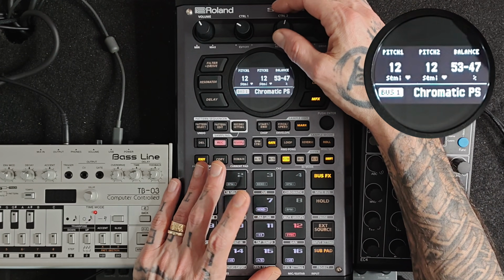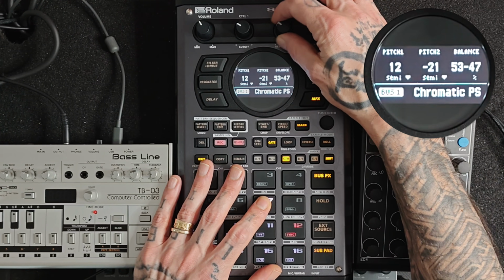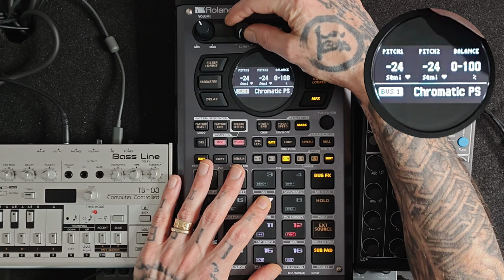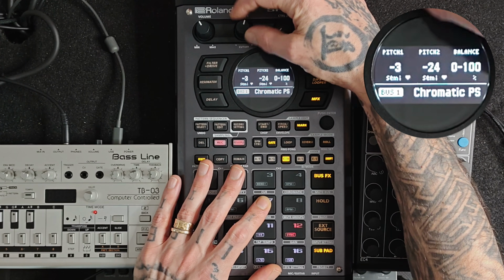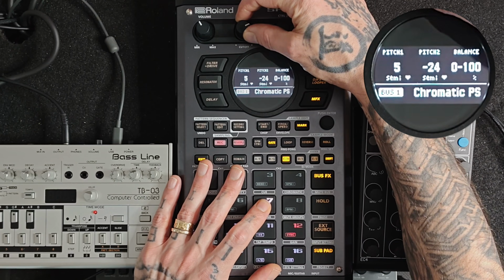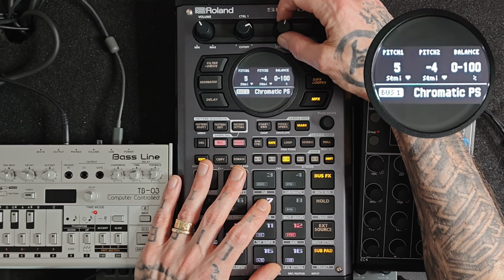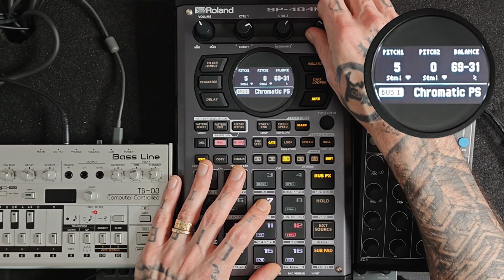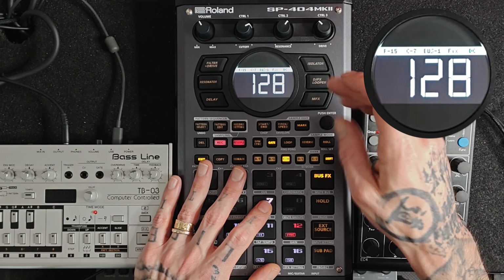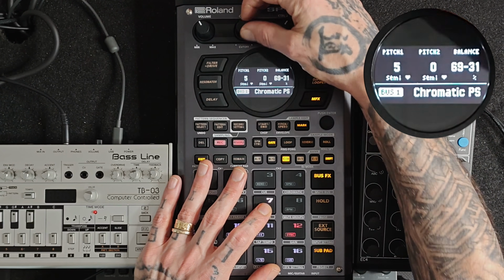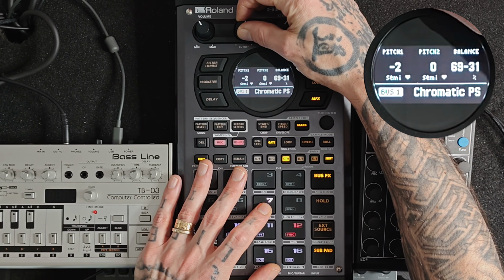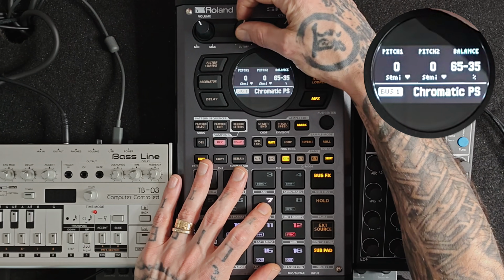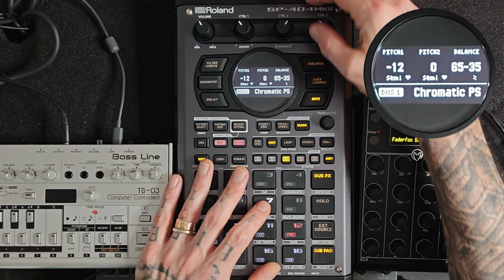Here we can use different pitches, or 1 octave.